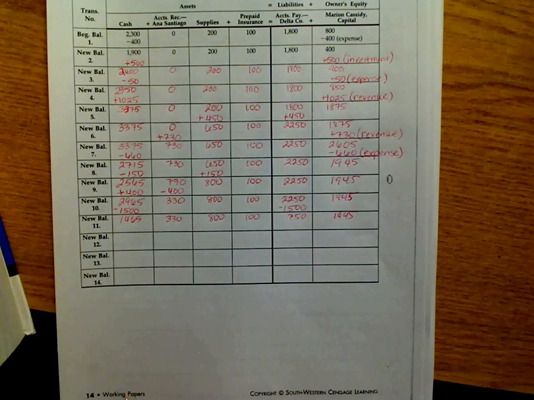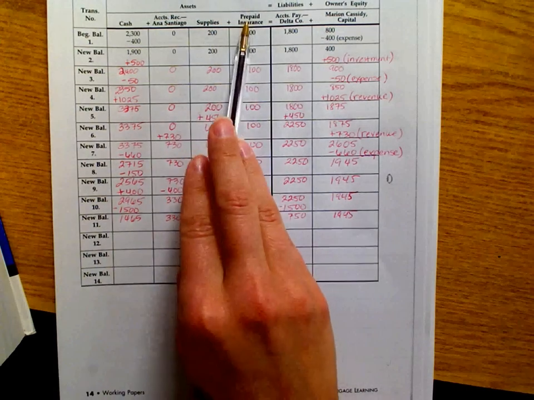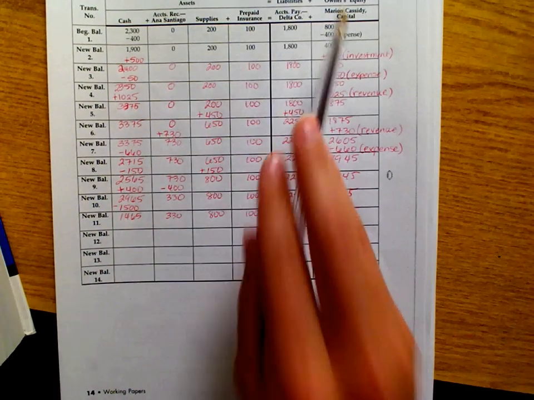All right, 11, paid cash for 1 month of insurance. Austin, what two accounts? If I pay cash for insurance. So of these, I've got cash, accounts receivable, supplies, prepaid insurance, accounts payable, or capital.